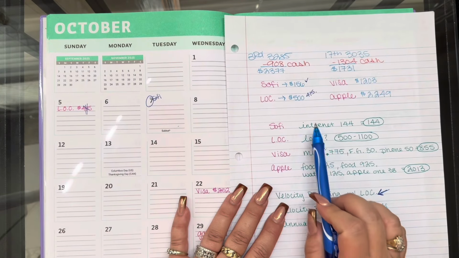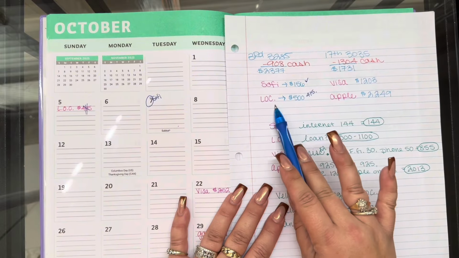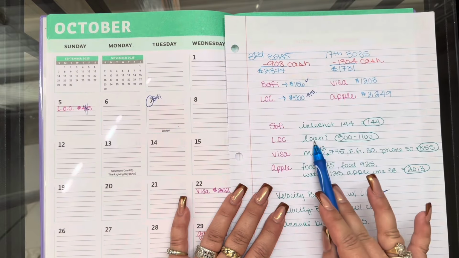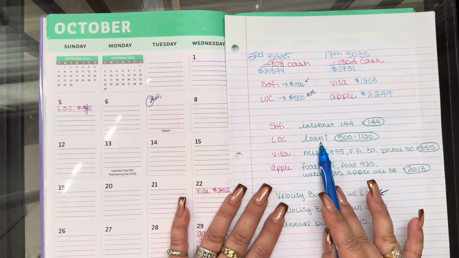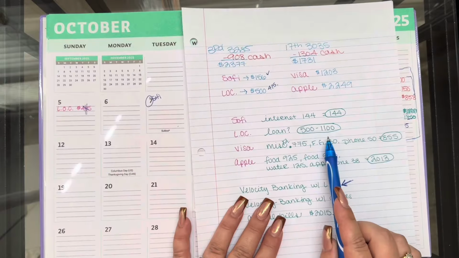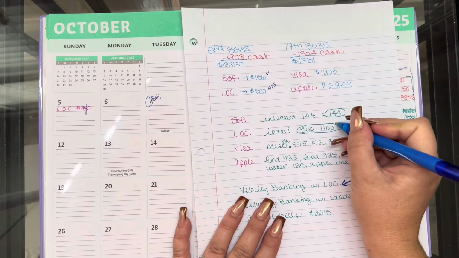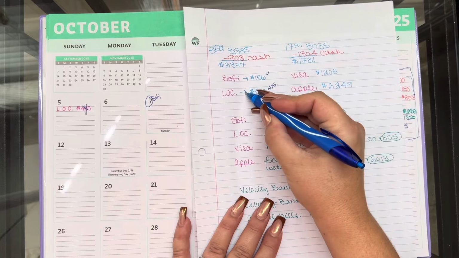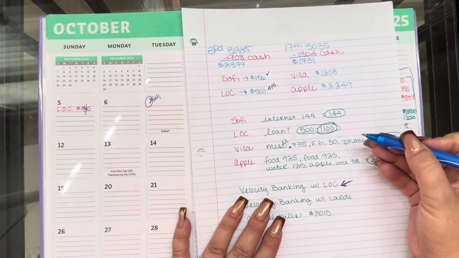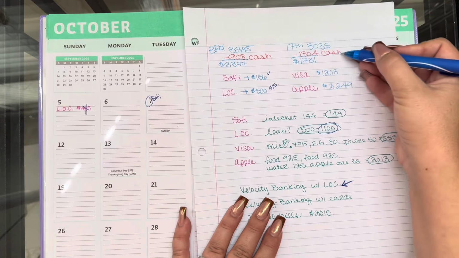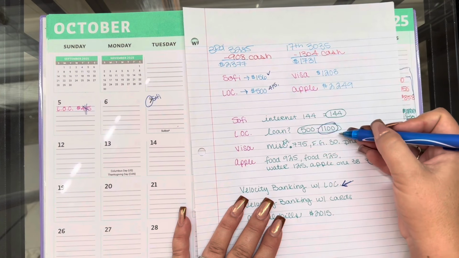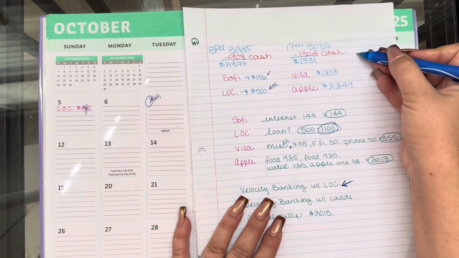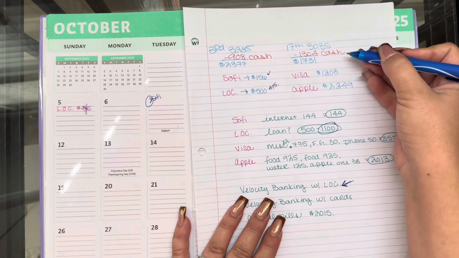The line of credit, in this case, I don't have us using it for anything, but you could use it to pay that loan that's due at the end of the month, right here on the 25th. If that's the case, they would pay this $1,100 to the line of credit, and then the line of credit would cover that loan payment. That loan payment is accounted for here, so if that were the case, we would have less cash expenses for the second paycheck. I hope that makes sense.